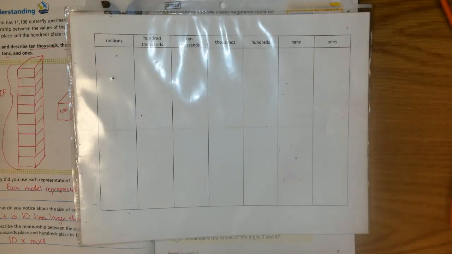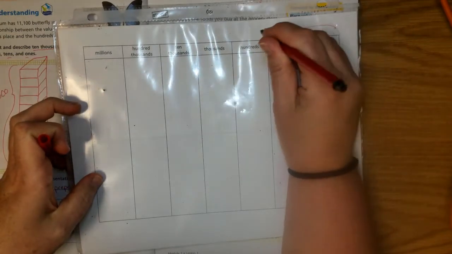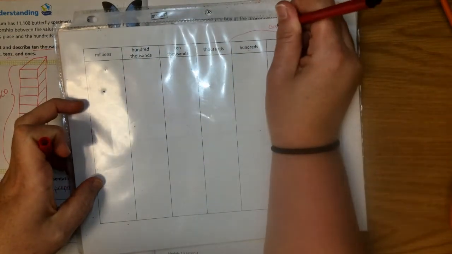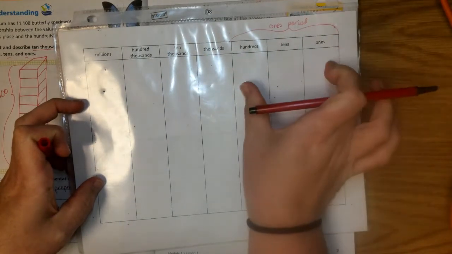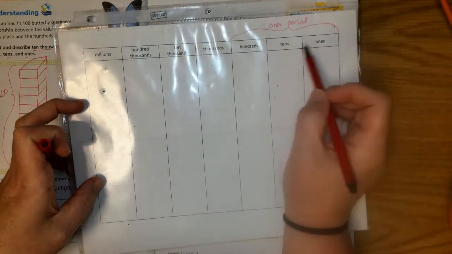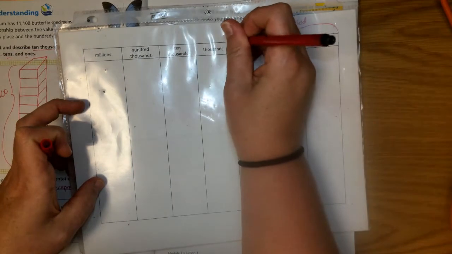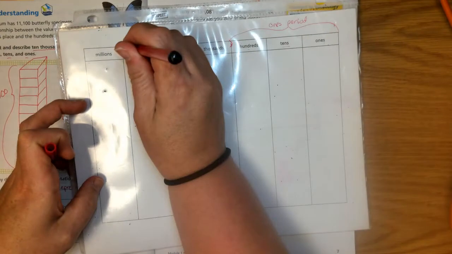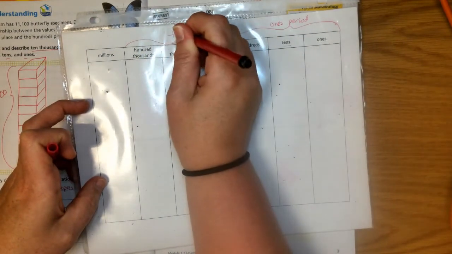And I want you to notice that this part from ones to hundreds, this is our ones period. What that means is this group of 3 all fall within the ones section. So we've got the ones place, the tens place, and the hundreds place. And then we would have a comma here. In this part, this is the thousands period.